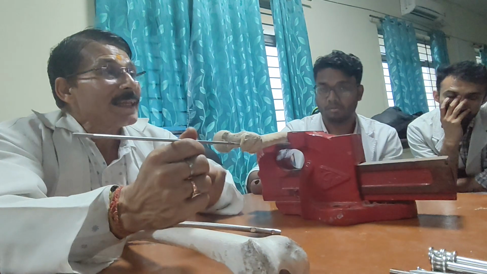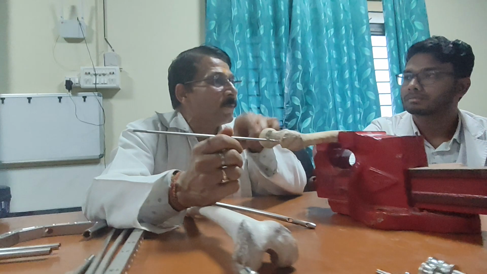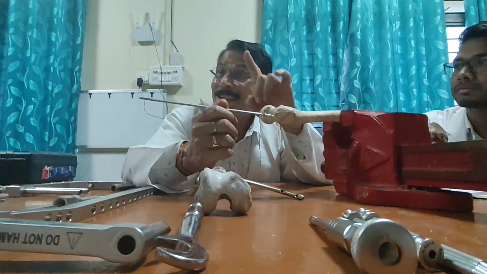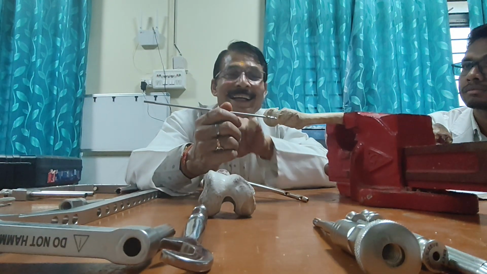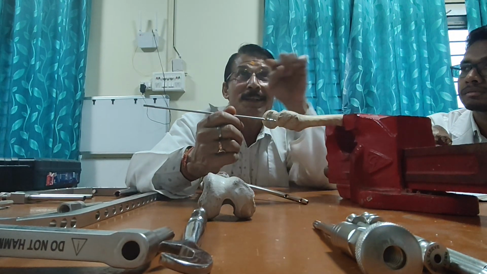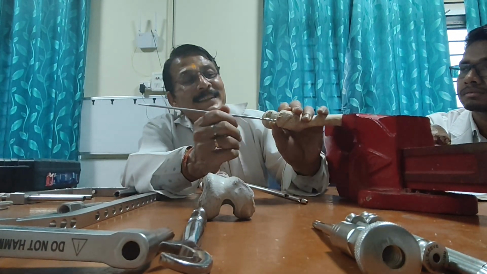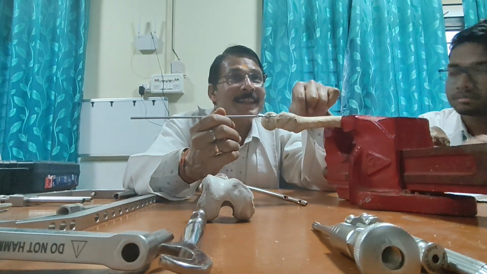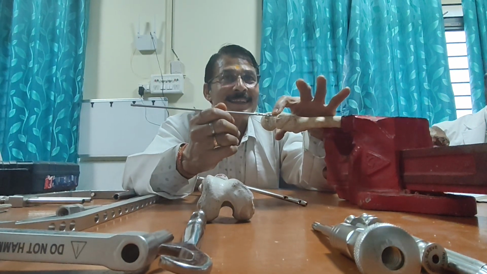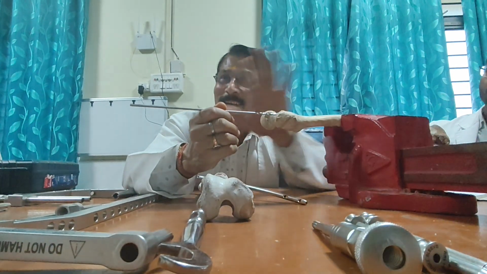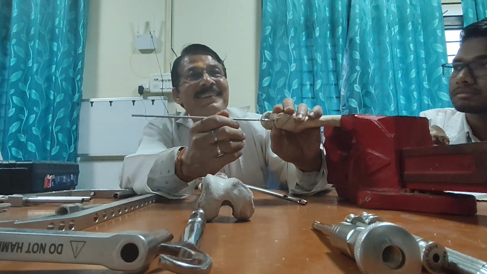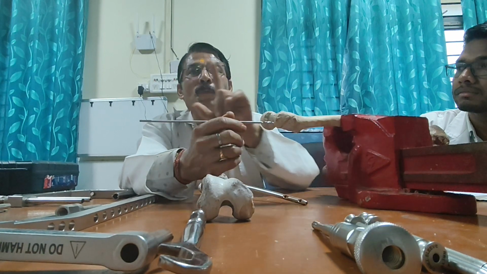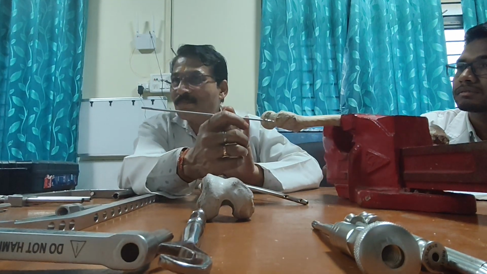Okay? Now if you take this entry point here, if you take the AP view, what is the relation? You will find overlapping of the superior border. This overlapping indicates that you are on the right track. Got my point? So whether your entry point is right or wrong, the AP view also gives the indication. If your point is lying like this, you are more to the outside. Now in the X-ray, the AP view, there is no overlapping. Got my point? So if there is overlapping, you are good. If there is no overlapping, you are not good. Got my point? So you have to confirm the entry point in both the AP view and lateral view.